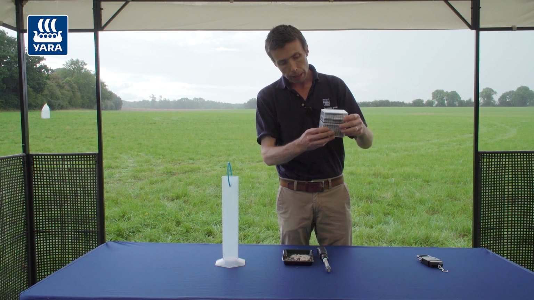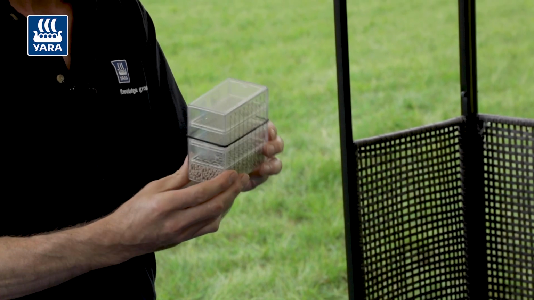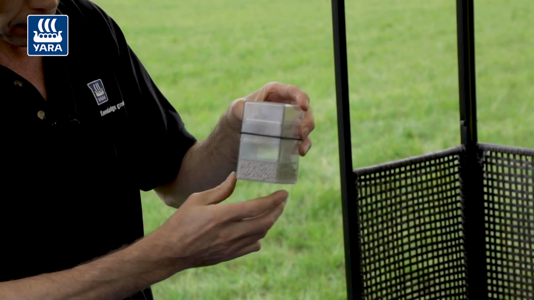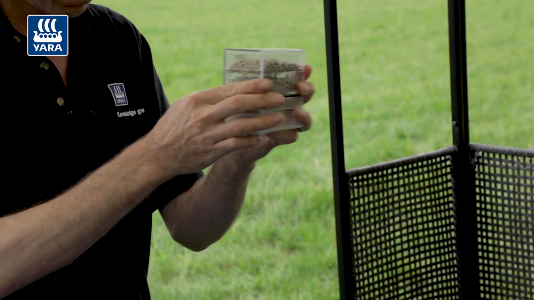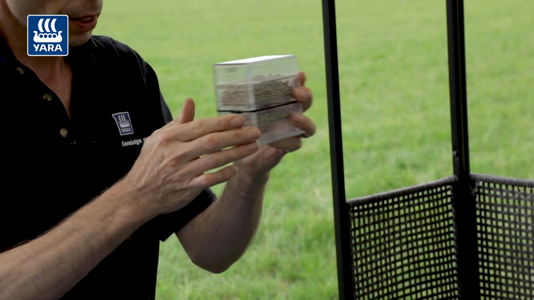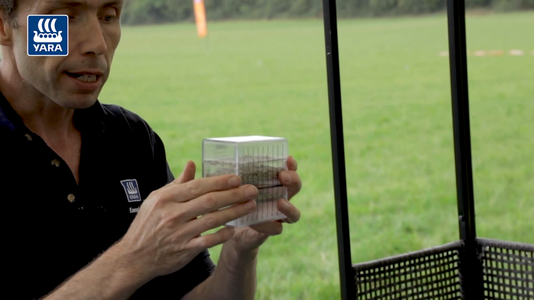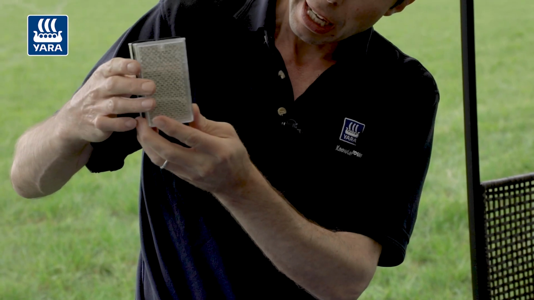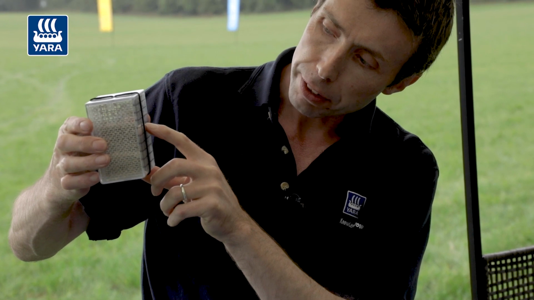The last one we use is this grader box. We're looking at the particle size of the individual granules. So we fill one compartment up with the fertiliser, and then we turn it around and we shake it, and the particles get separated into different diameters. Then we turn it up, and we can read the sizes of all of the particles.